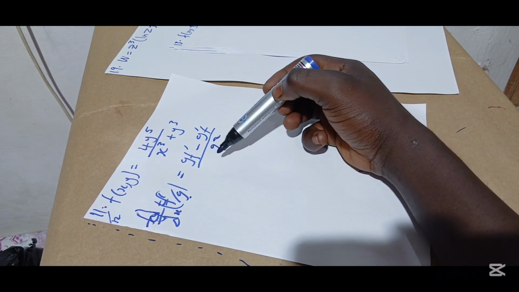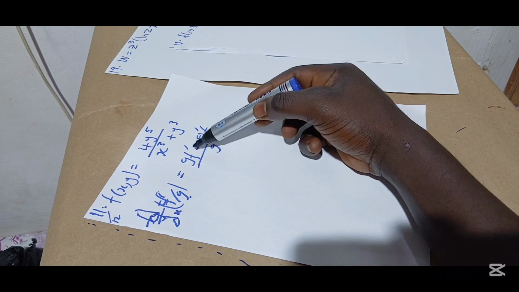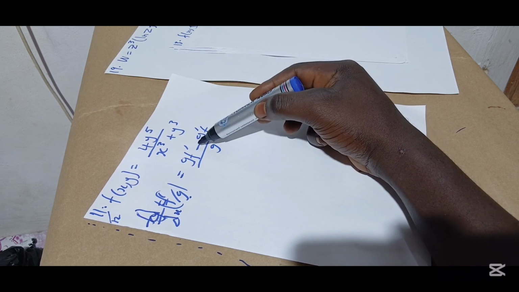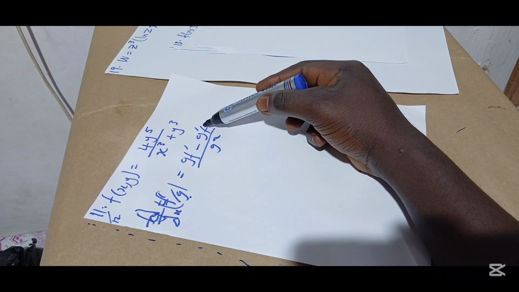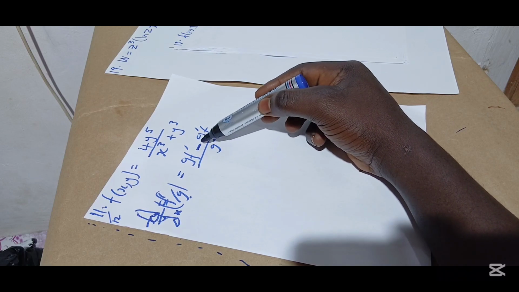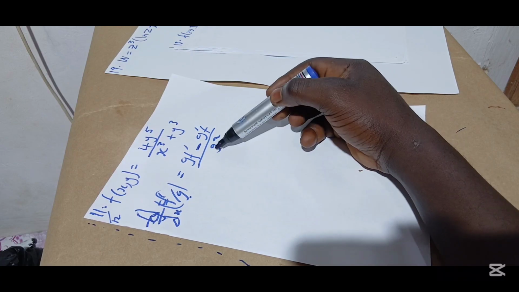So you differentiate the numerator multiplied by the denominator, followed by differentiating the denominator multiplied by the numerator, with a subtraction sign between them, all over the denominator squared.